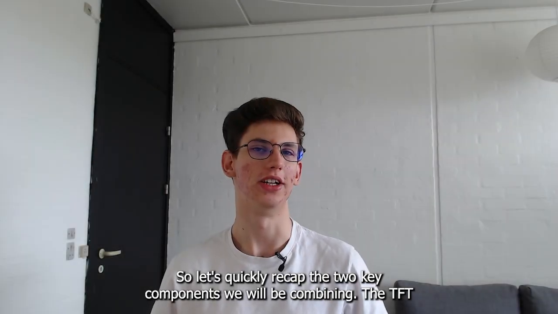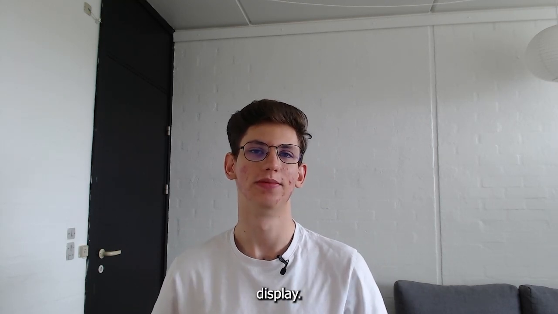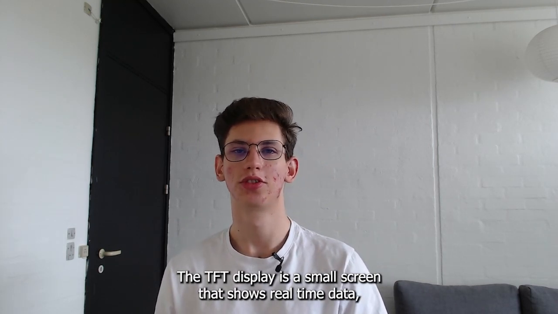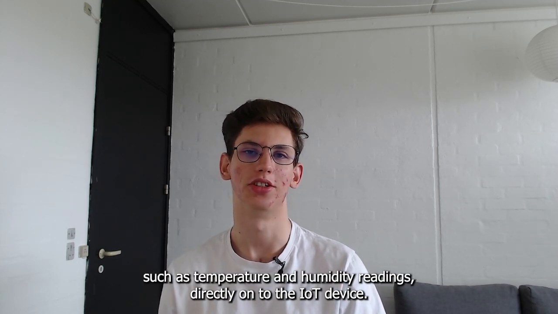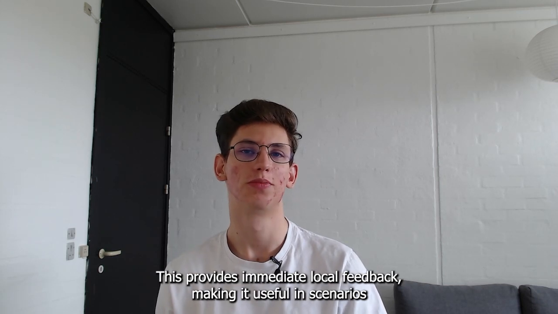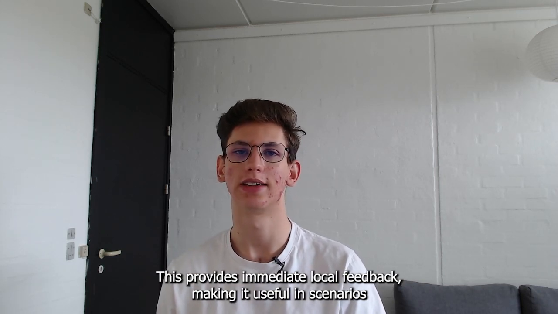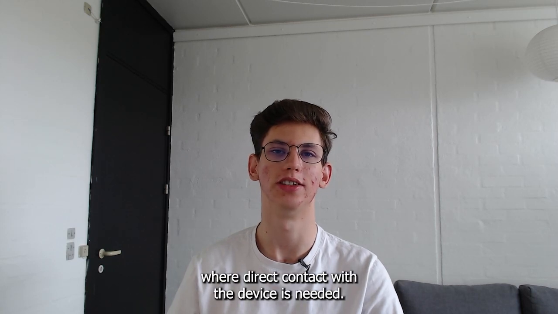So let's quickly recap the two key components we will be combining. The TFT display. The TFT display is a small screen that shows real-time data, such as temperature and humidity readings, directly onto the IoT device. This provides immediate local feedback, making it useful in scenarios where direct contact with the device is needed.